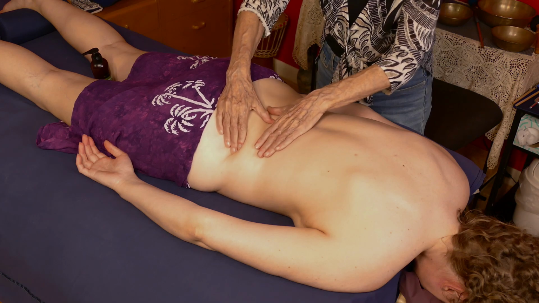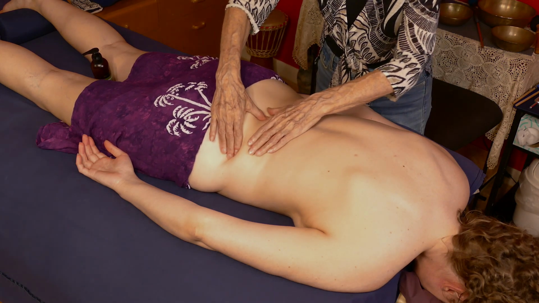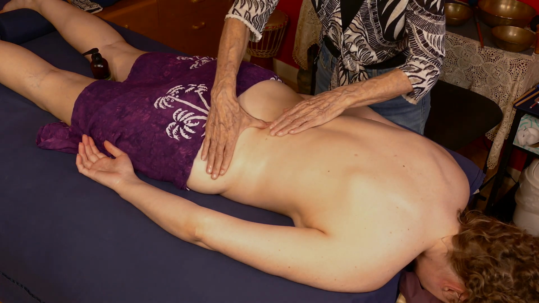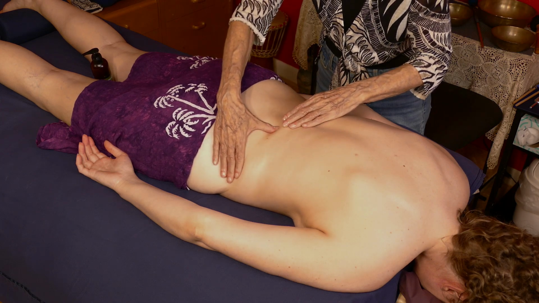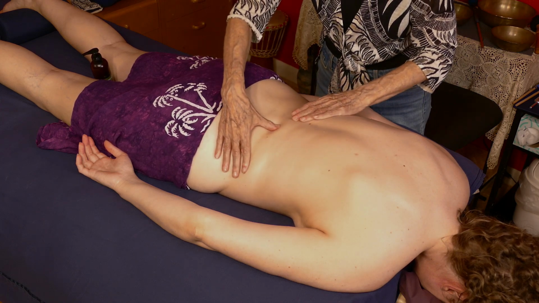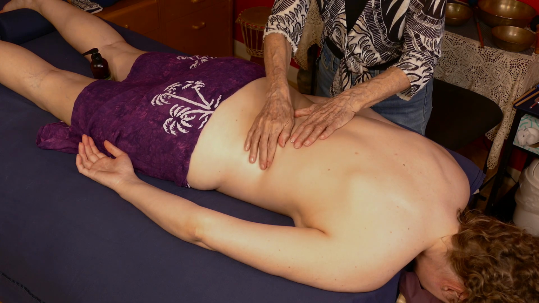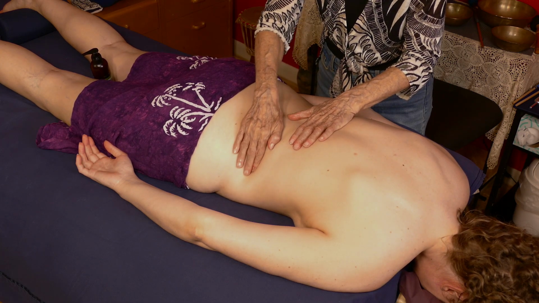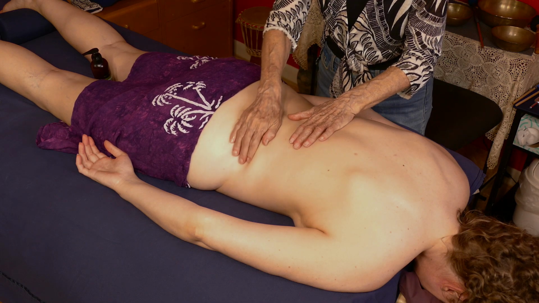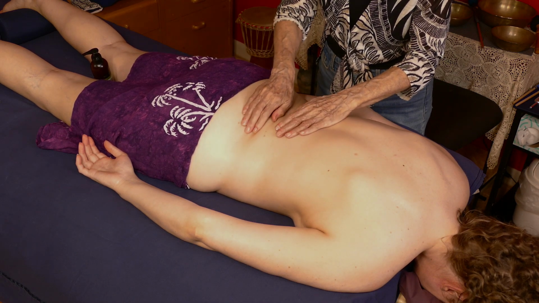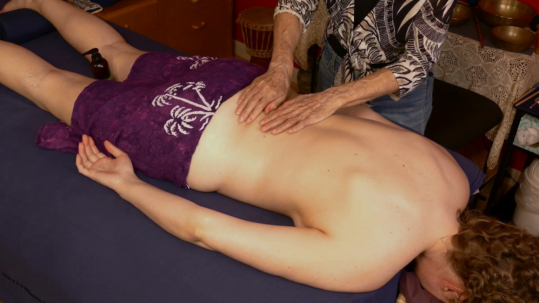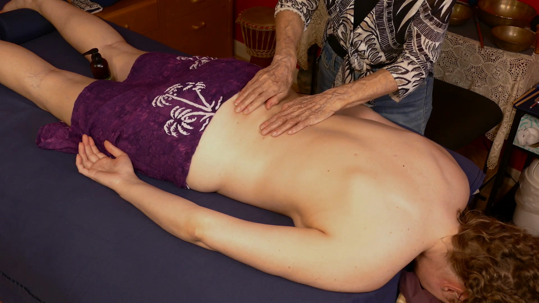And then you can also do some kneading through here to get the whole area softened up, because that way the outer muscles won't affect the muscles that are closer to the vertebrae. And this is now feeling really different from before. It doesn't feel like a washboard, at least along here.